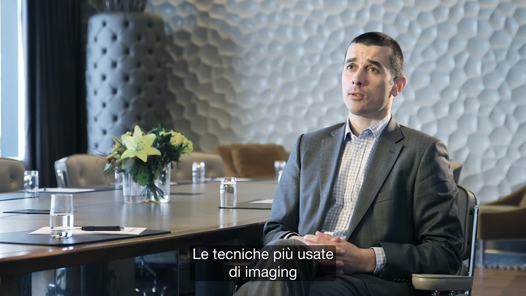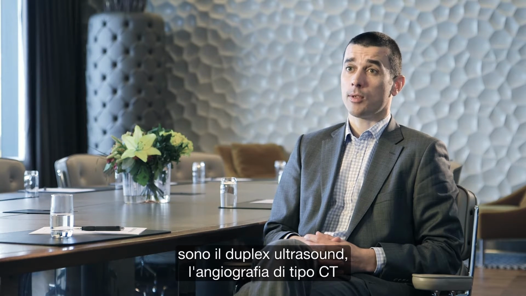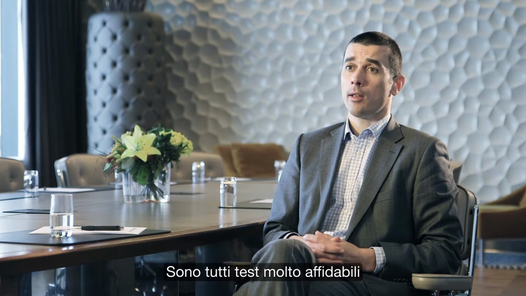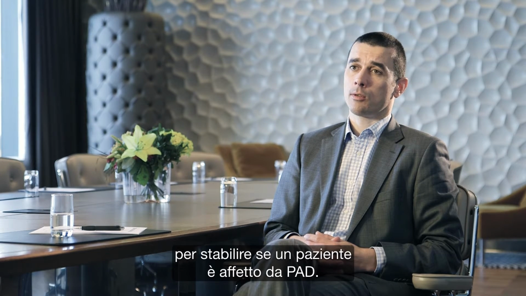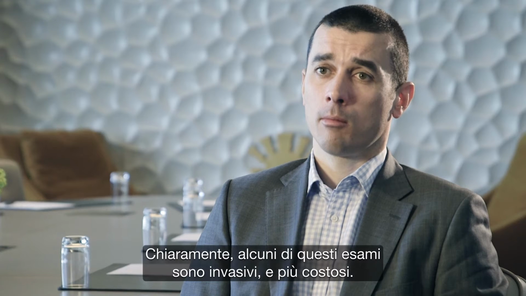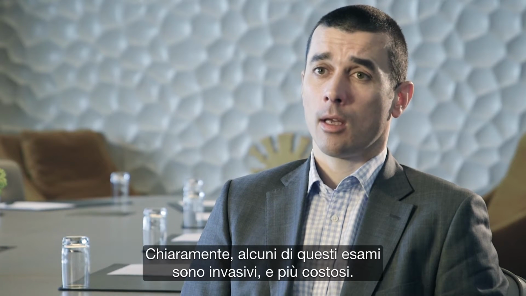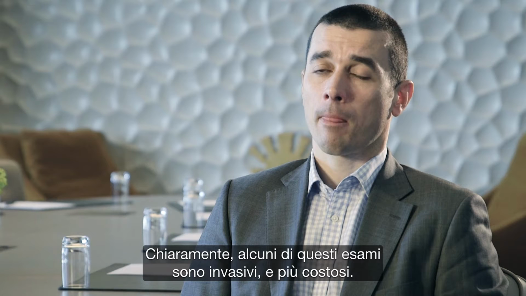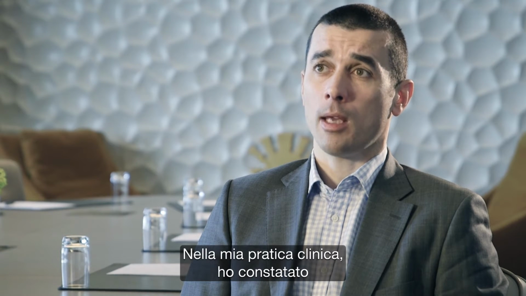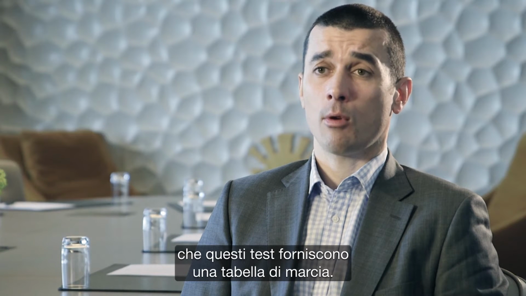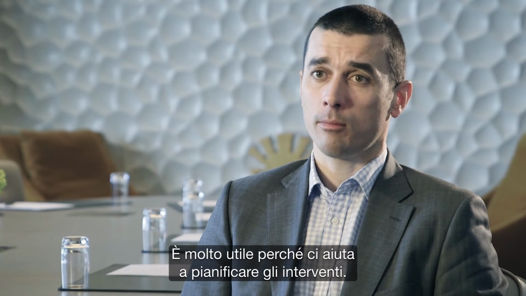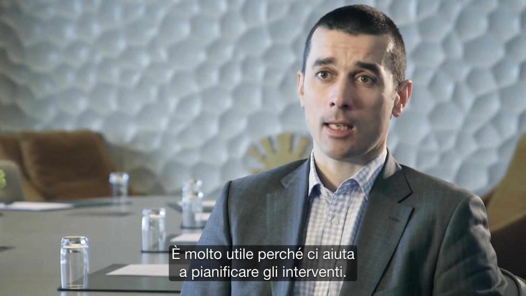The imaging techniques principally used are duplex ultrasound, CT angiography, and magnetic resonance angiography. And they're all very reliable tests to establish whether a patient has PAD, but clearly some of them are invasive and they're more expensive. And for me, in my clinical practice, the issue with those tests is that they give you a roadmap, and that's very helpful because it helps you plan any intervention.